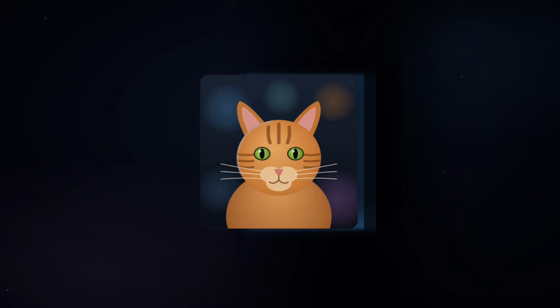When you look at this photo, your brain immediately says, that's a cat. You don't think about colors, shapes, or pixels, you simply recognize it. But computers don't have intuition. They don't actually see the way we do. So what does an AI see?